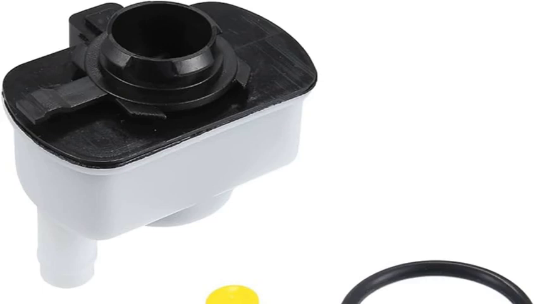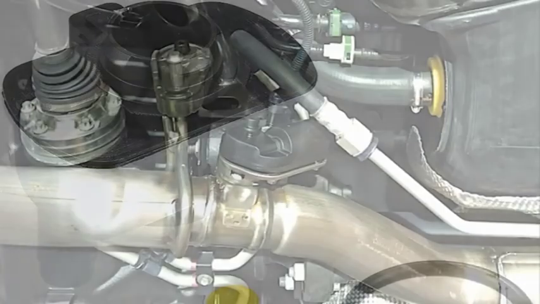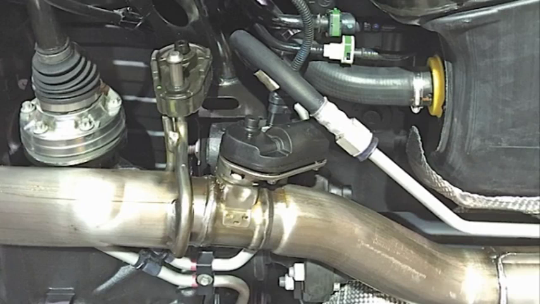The P0457 code can be caused by a number of issues, including a loose or damaged fuel cap. This is the most common cause of the P0457 code. The fuel cap creates a seal on the fuel tank, preventing fuel vapors from escaping. If the fuel cap is loose or damaged, it can allow fuel vapors to leak out, triggering the P0457 code. A leak in the evaporative emission system.